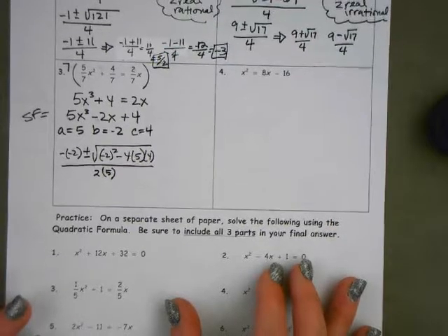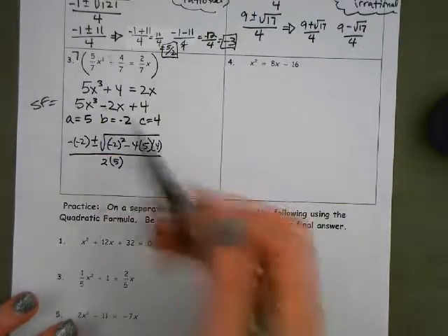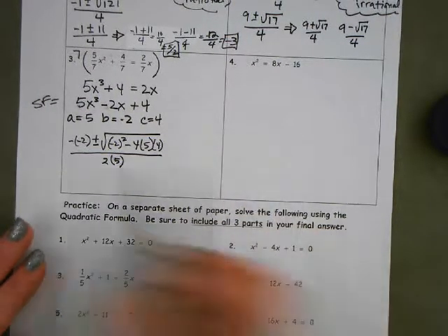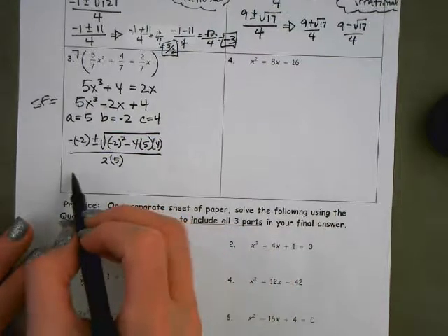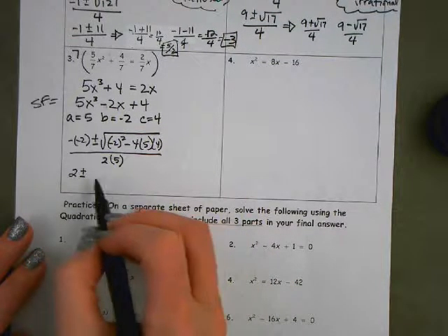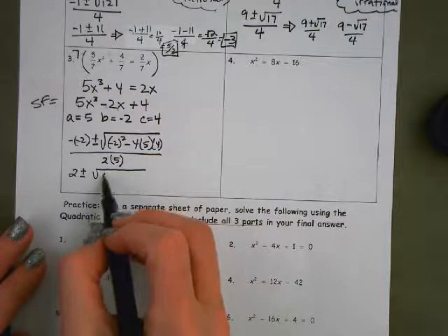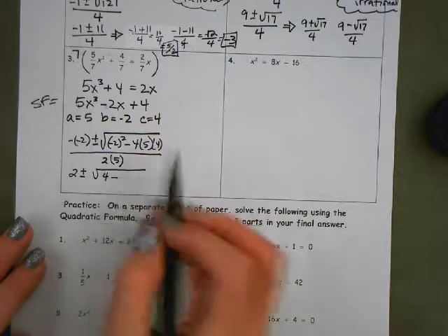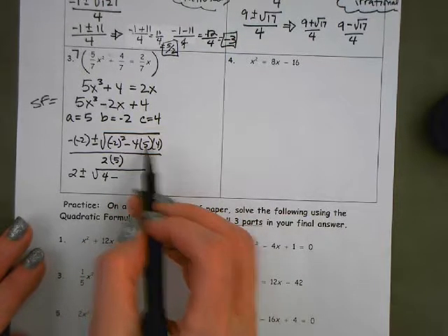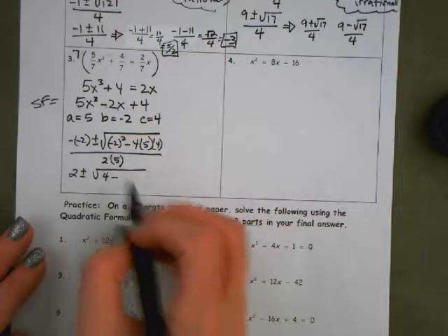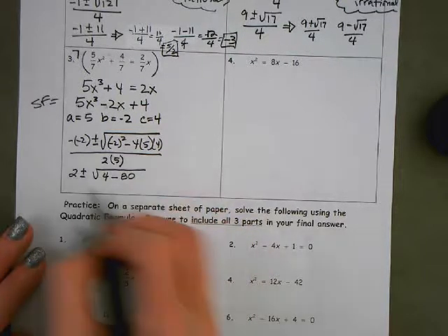Is everyone good with how I plugged it all in? Okay. So now I just multiply through. So I'm going to have 2 plus or minus the square root of 4 minus, well, 4 times 5 is 20, times 4, and that's going to make it 80. And that's all over 10.